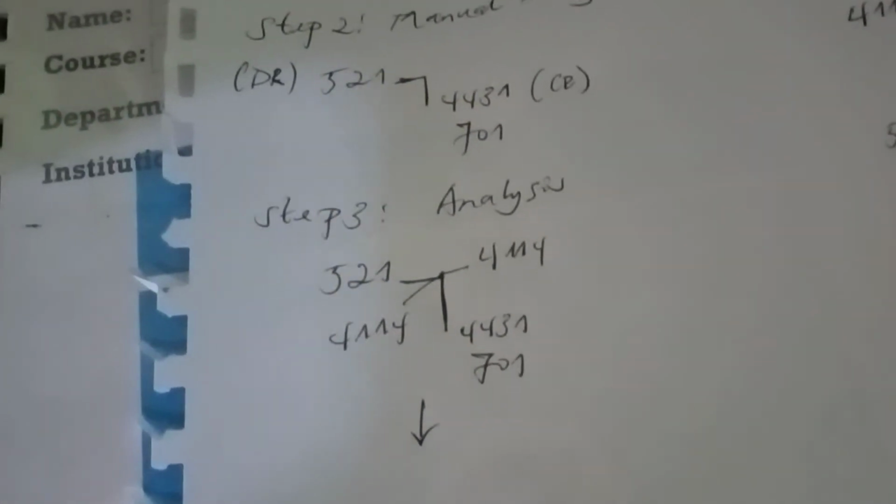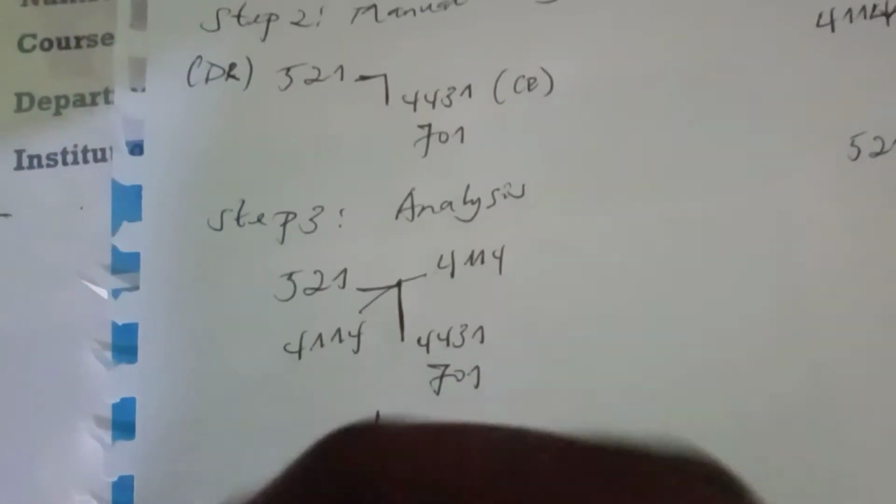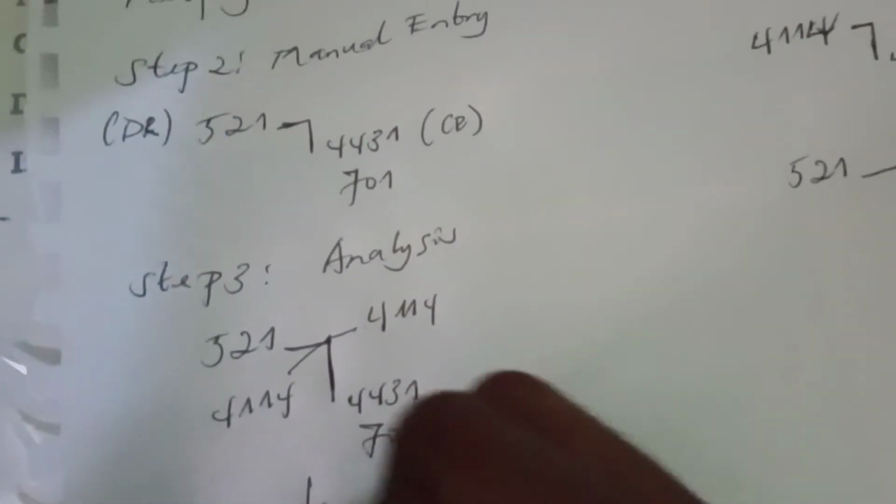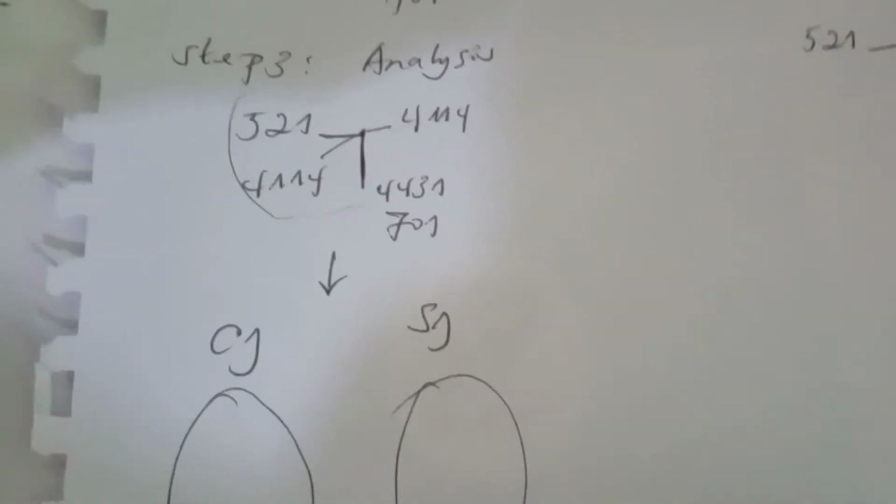Now, how are you going to record this analysis in your sales journal and in your cash journal? So you create what they call how to record. Now you're going to create the cash journal. CG means cash journal and SG means sales journal. So here you're going to put a circle, and another circle, to show how the record is going to be. When you talk about payment, what we're doing is separating the payment from the transaction that actually occurred.